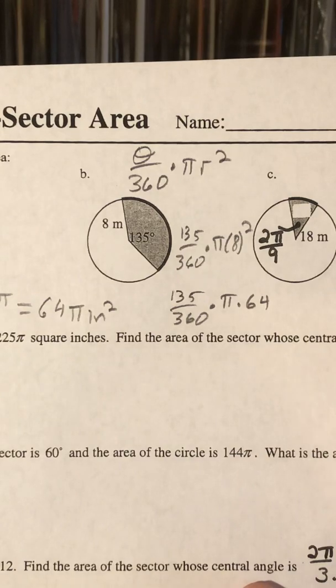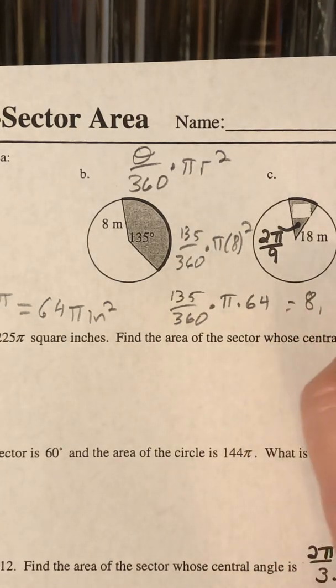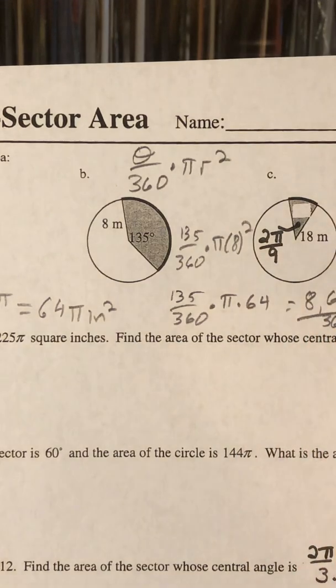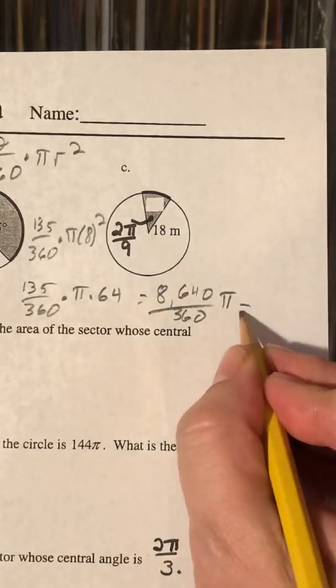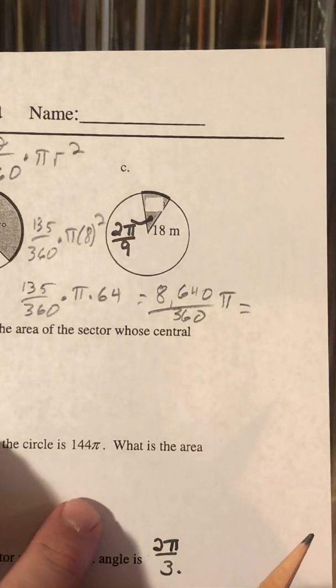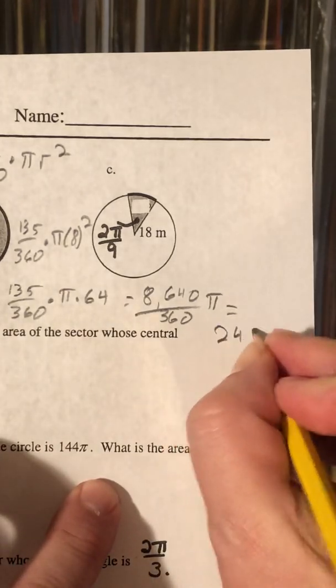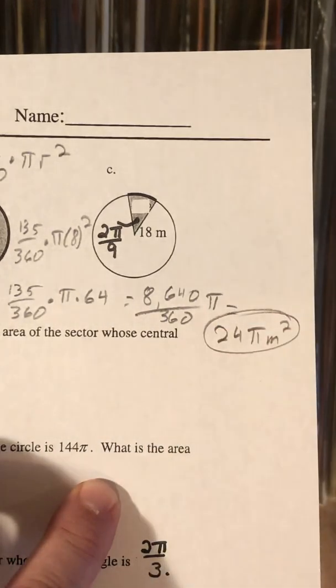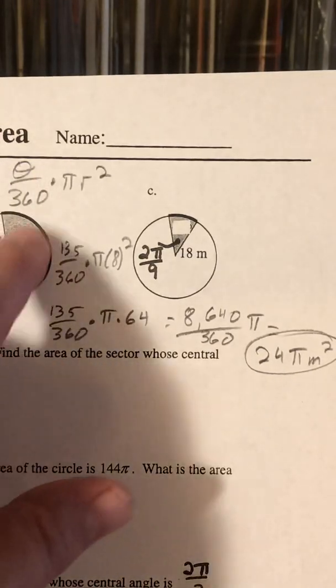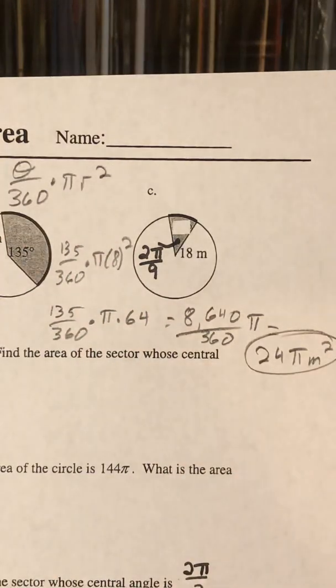Okay, guys? So 135 times 64 is going to give me 8,640 over 360 pi. And then when I simplify that, divide it by 360, your answer is going to be 24 pi meters squared. Okay, so just use the formula, theta over 360 times pi r squared, and just simplify. That's really all you're doing.